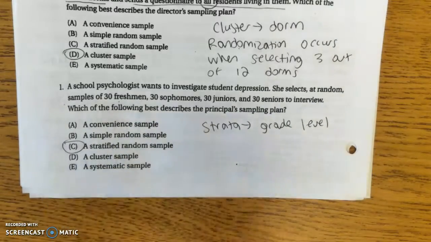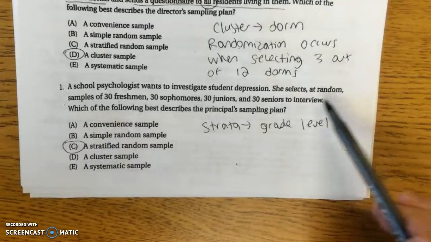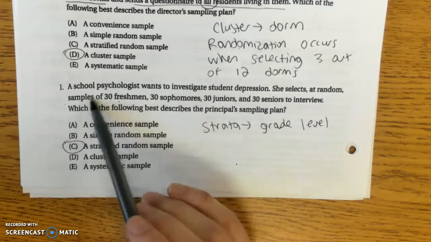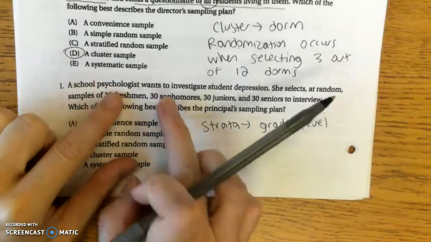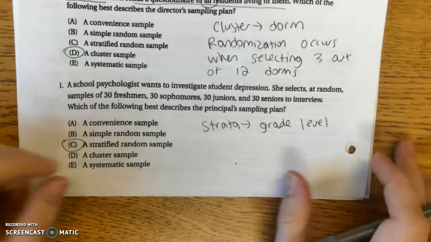So this is not a simple random sample on the face because we could select 60 freshmen and 60 juniors, right? But if we divide it in grade level like this, we need to have 30 per grade level, which would mean it'd be stratified, a stratified random sample.